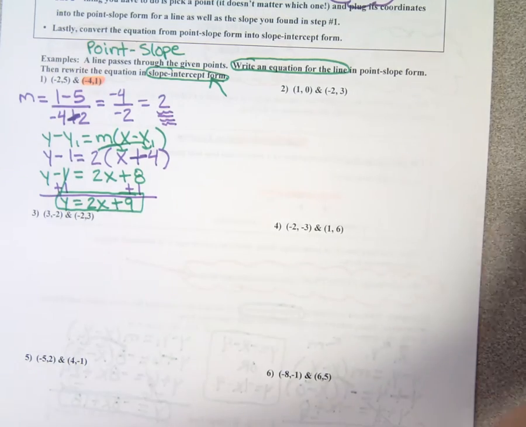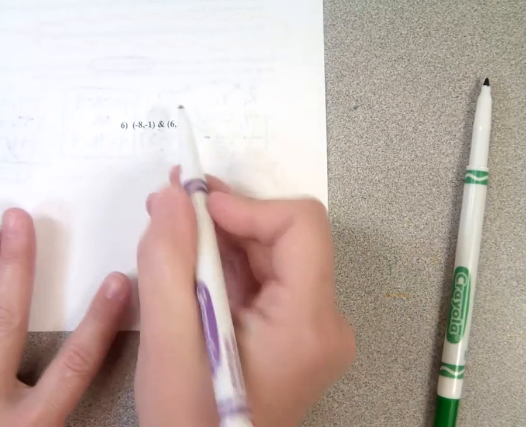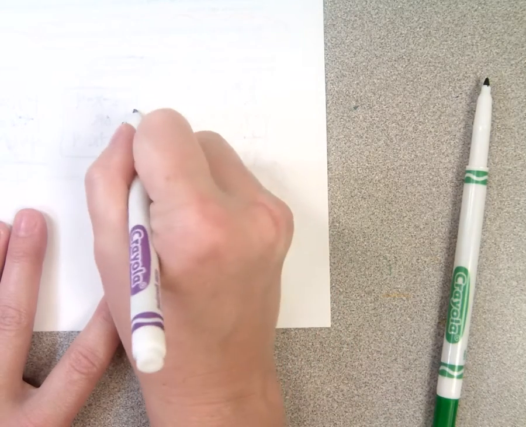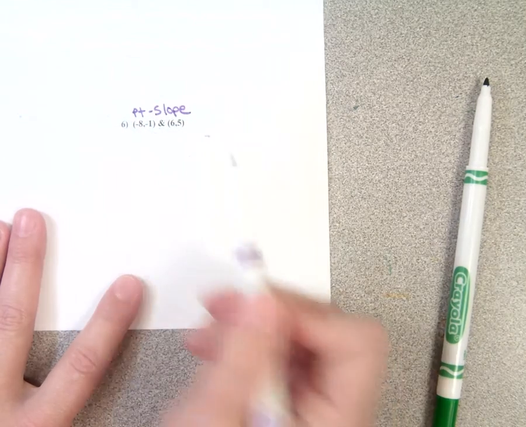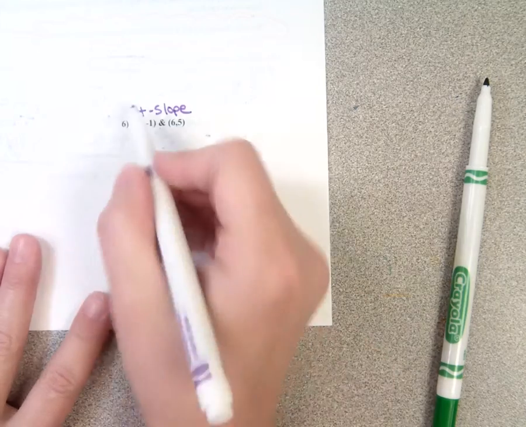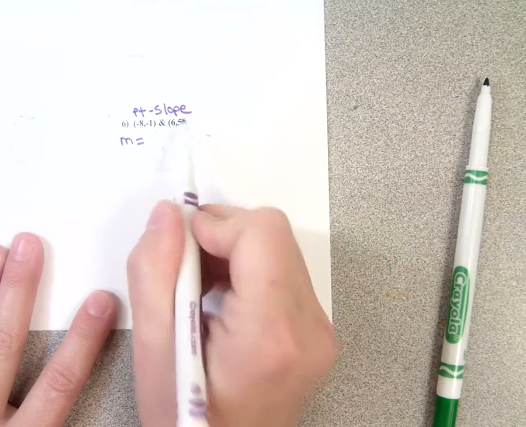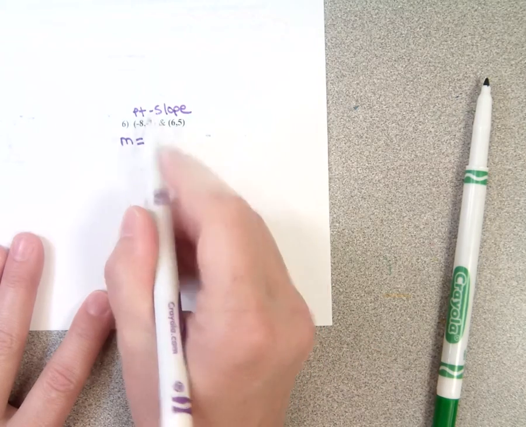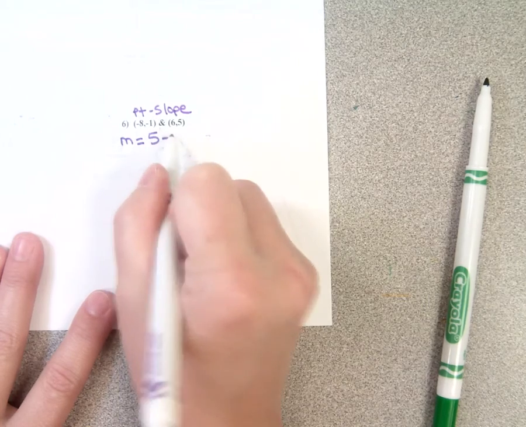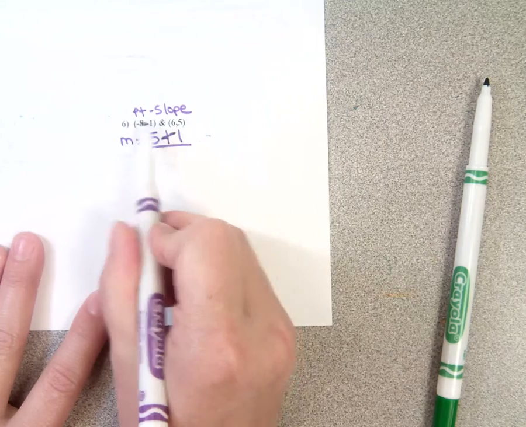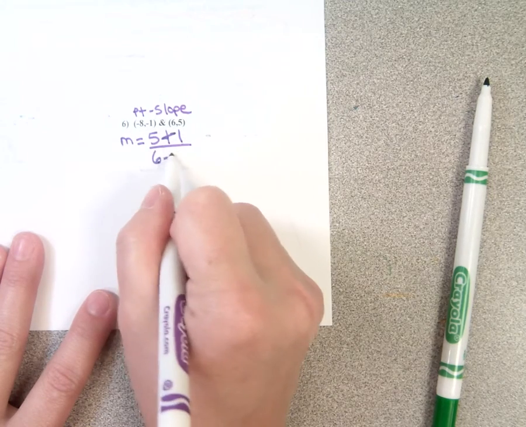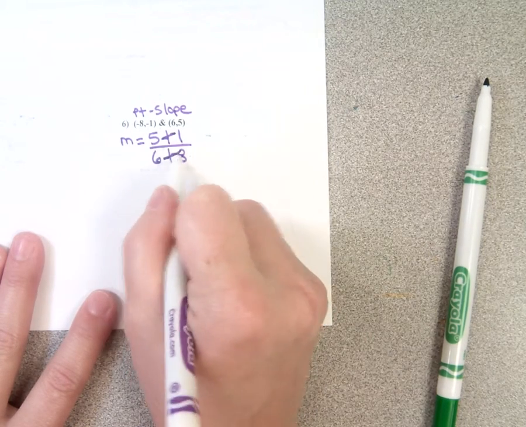Okay, I want to try one that has some fractions in it. So let's hop all the way down to number 6. Okay, so remember, anytime I see points, I know I'm going to put it in point slope form. So what am I missing from my name? Slope. So that's the first thing I have to find. So y2 minus y1, 5 minus negative 1, which turns into 5 plus 1, over x2 minus x1, 6 minus negative 8, which is the same thing as 6 plus 8.